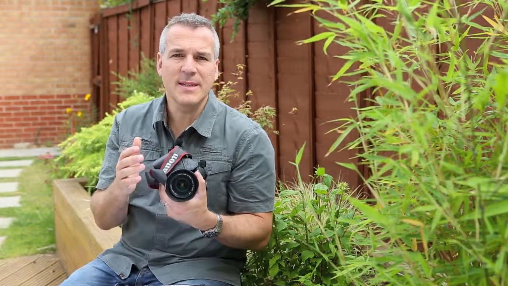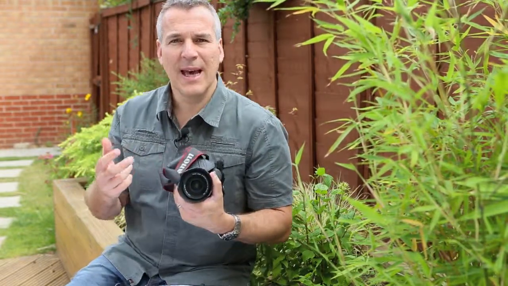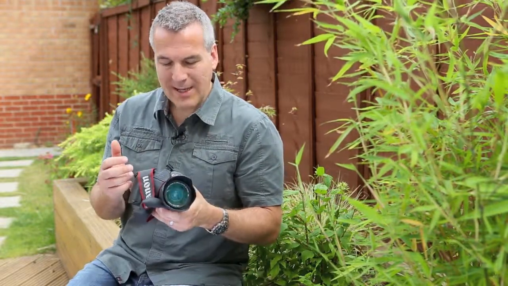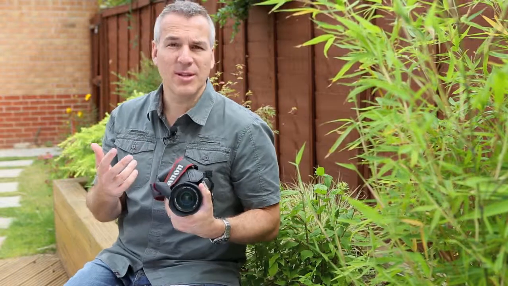Now ISO, this is our third of our three pillars, and it really does take second place to the other two. We need to get the exposure and the shutter speed balanced. Whatever priority you think is going on, ISO is there as backup very much.